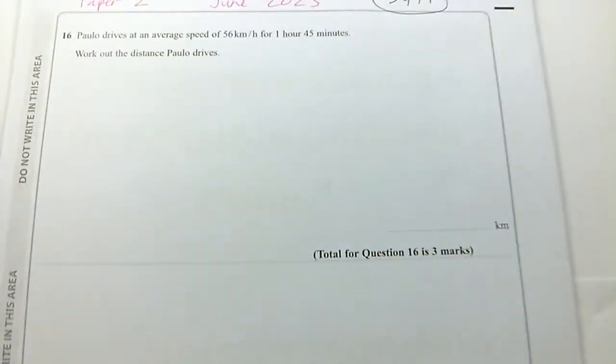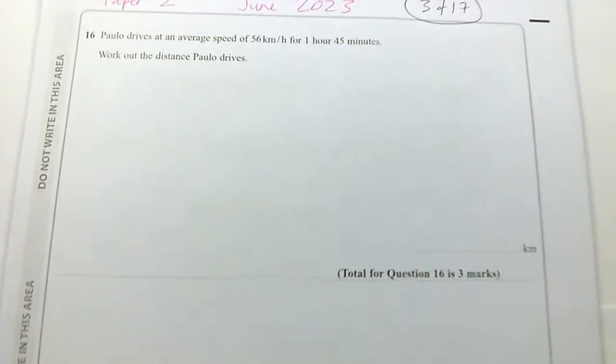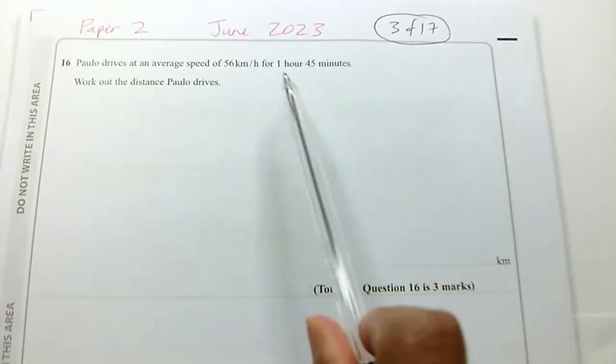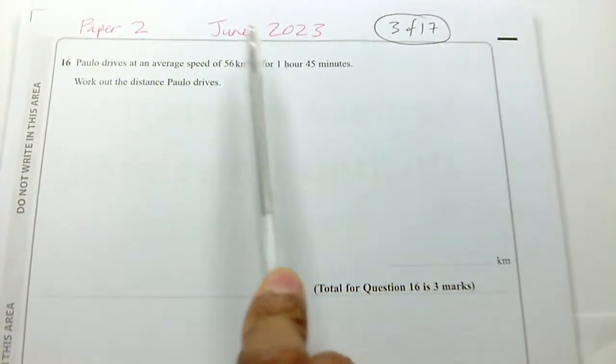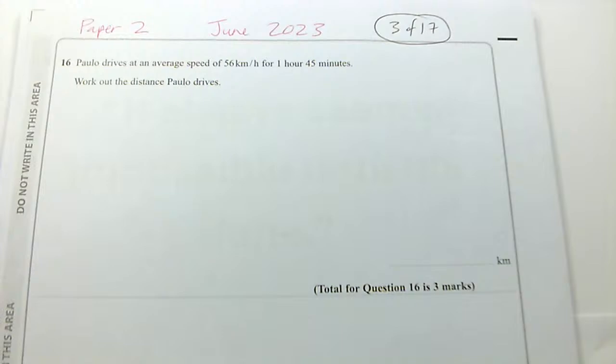This is question 3 of 17, and this one is from June 2023, paper 2. Press pause and have a go.